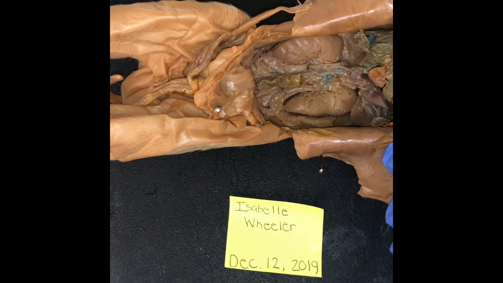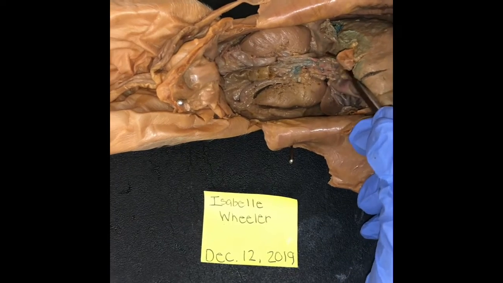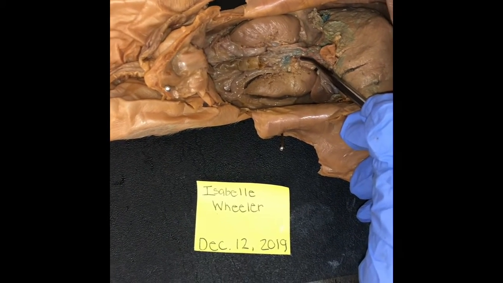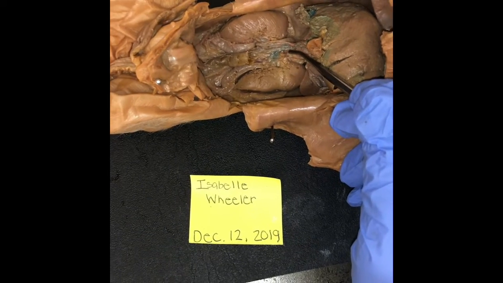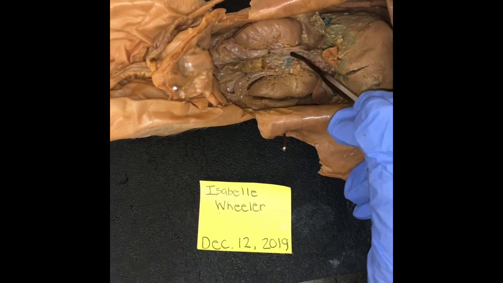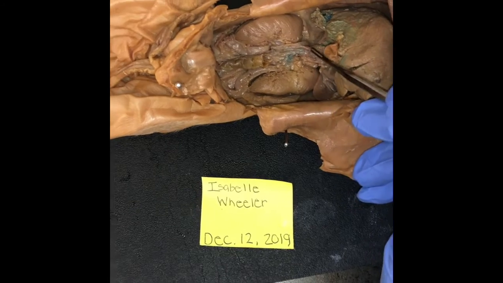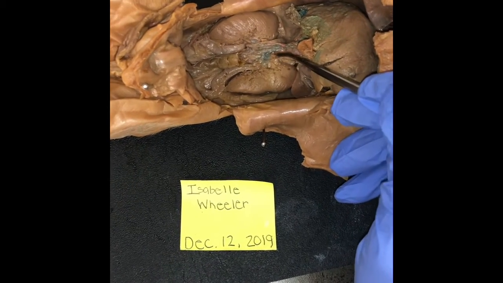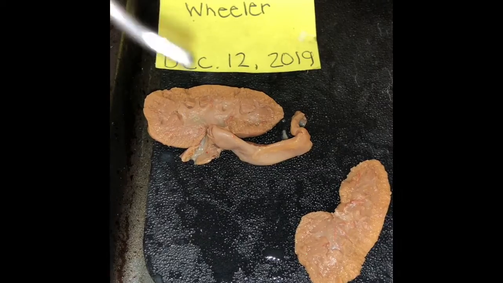Here are the renal veins, right here on the fetal pig. The renal veins carry filtered blood from the kidneys to the posterior vena cava, and dorsal to the renal veins, we have the renal arteries, which are located right here.